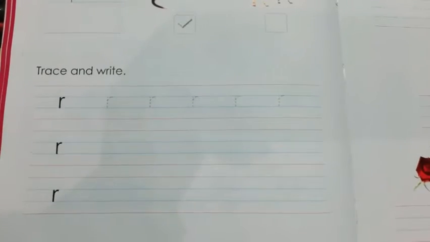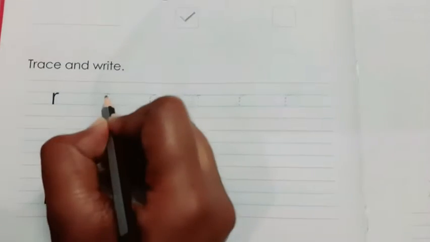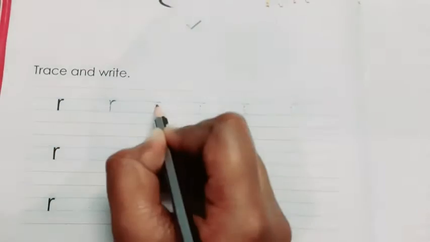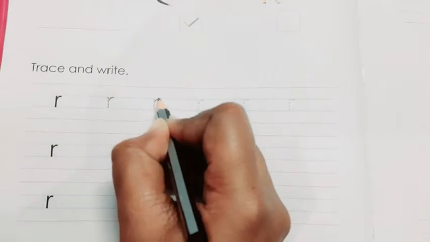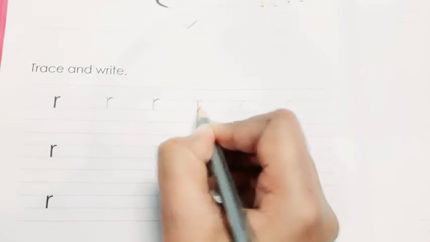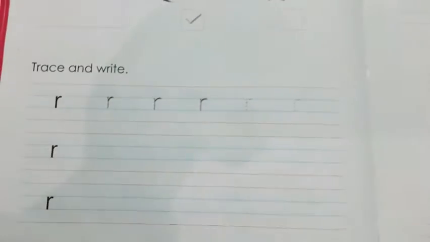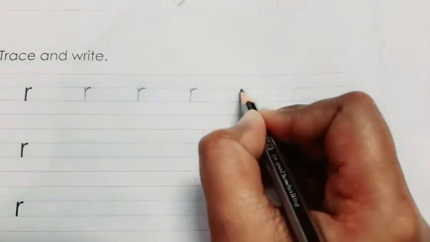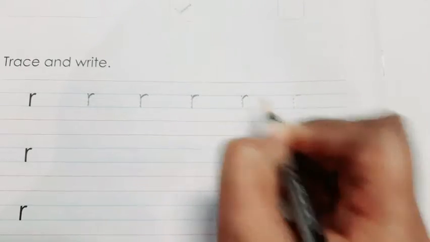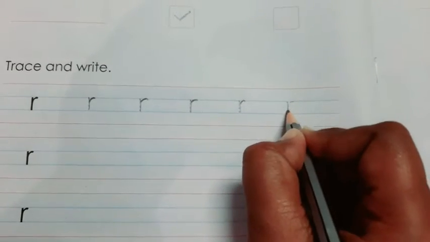Okay. Now here we are going to do practice of small r. So we require only these two lines and curve. Make one standing line and curve. Make one standing line and curve. Which letter is this? Small r. Which letter is this? Small r.